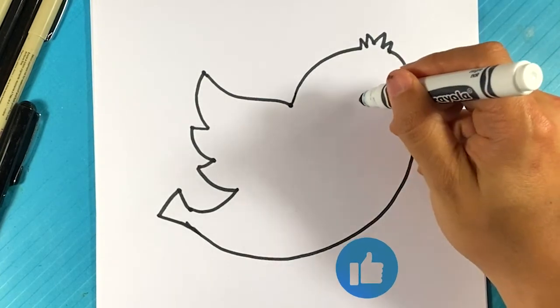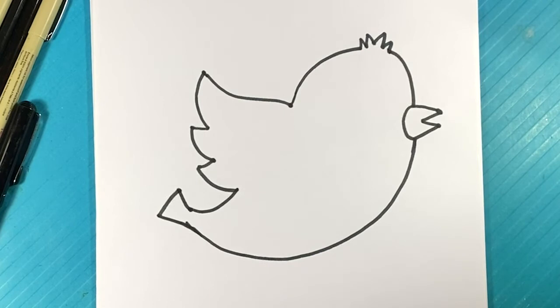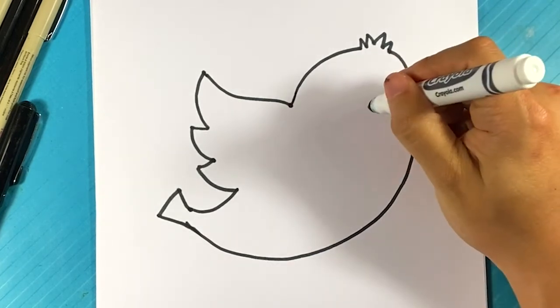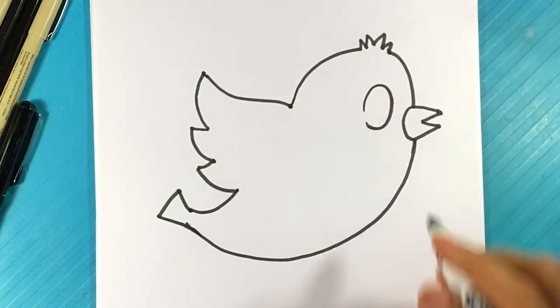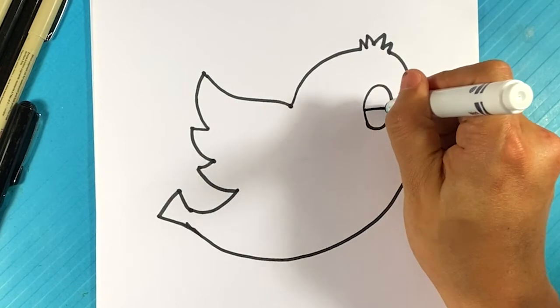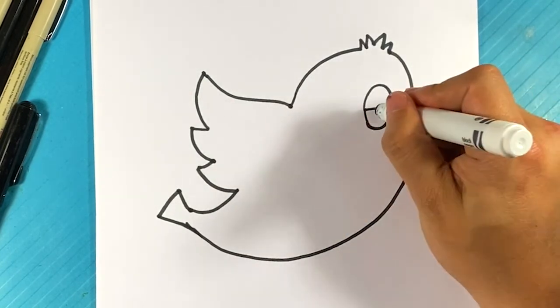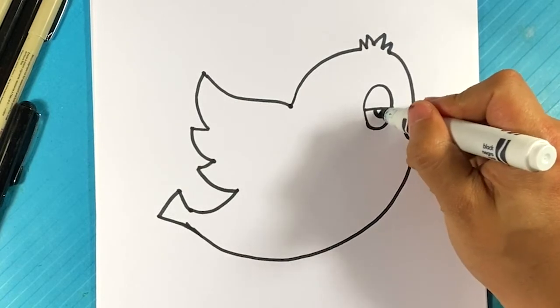Going to go over here, and everybody can make up their own kind of bird, but so his eye, I'm going to go over here, curve, just make almost a full eye. Pretty much a full eye. Line over here down. Curve underneath. Fill that out.